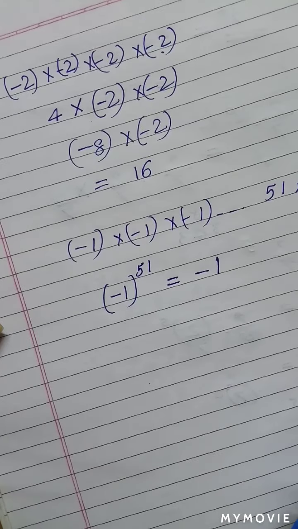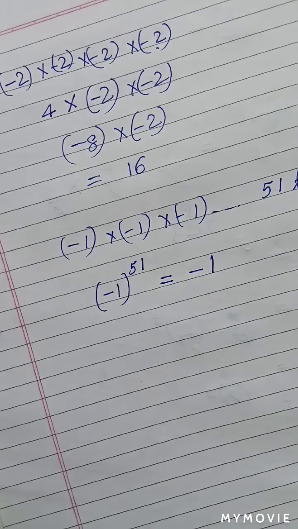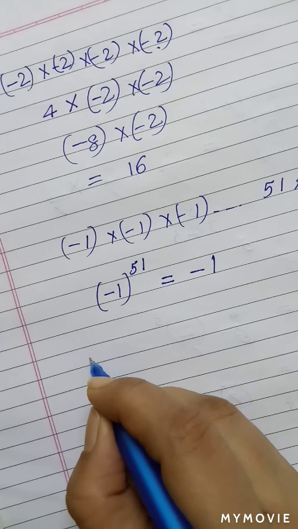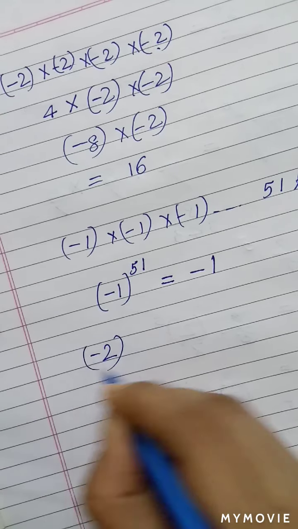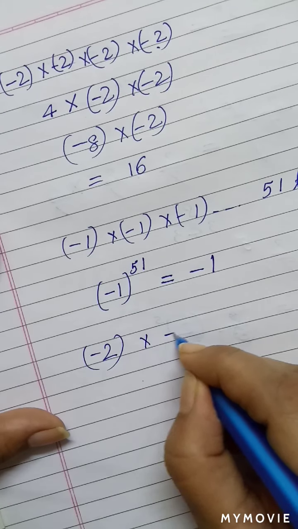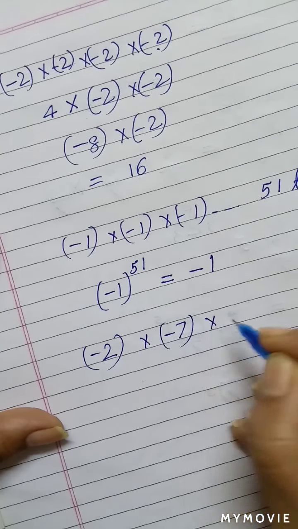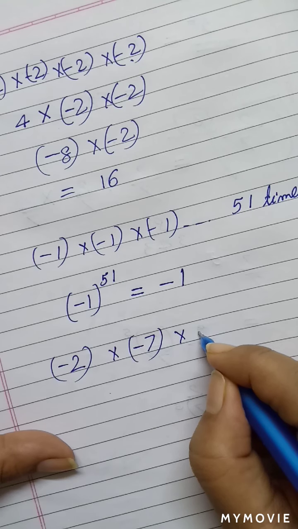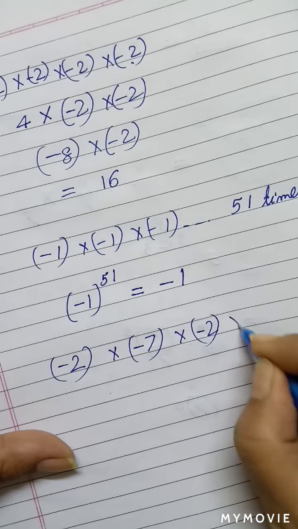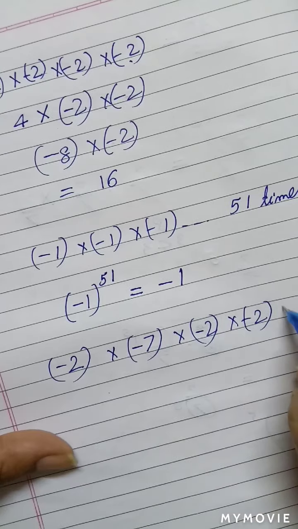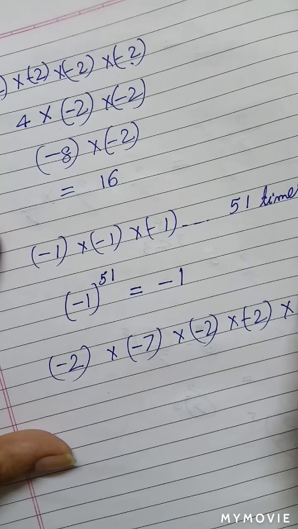Let's take one more example. Let's say we have minus 2 into minus 7 into minus 2 again, minus 2 again, and then minus 7.